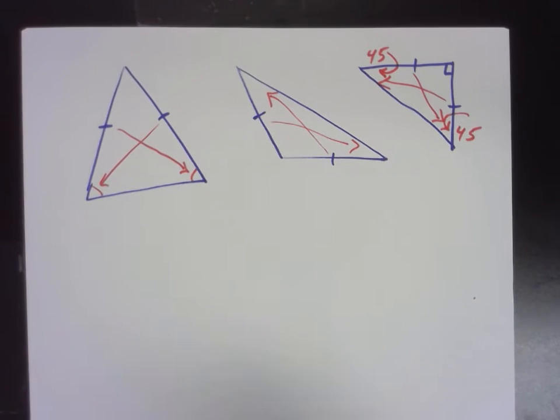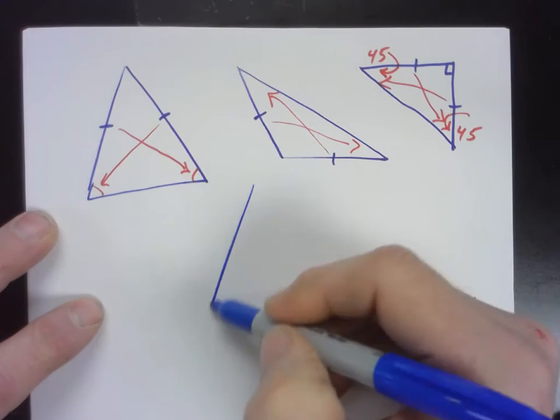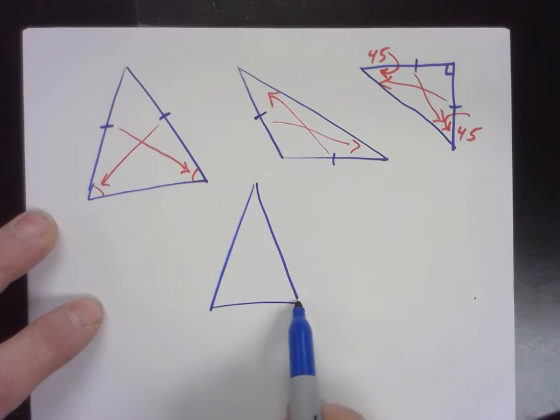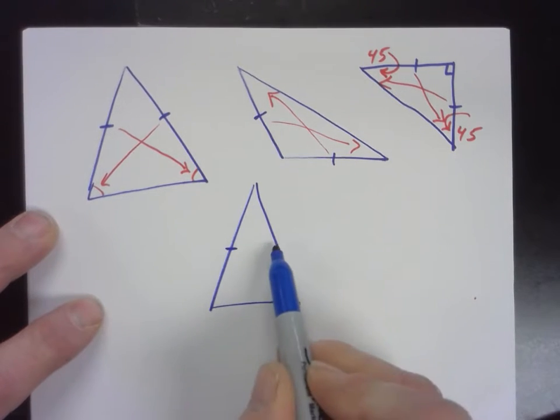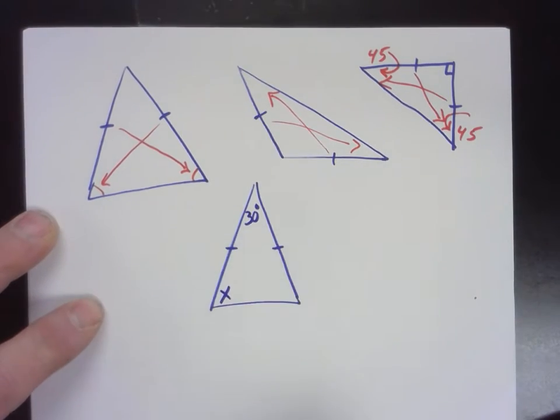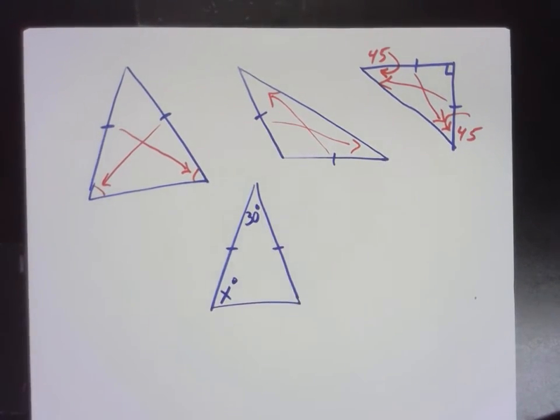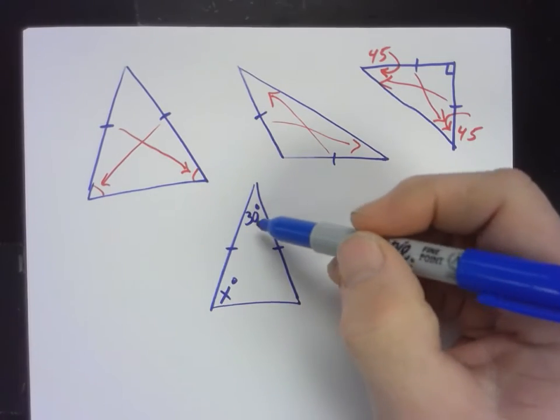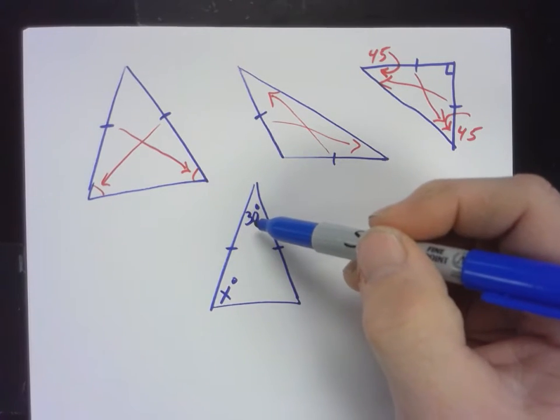A lot of times you'll see something like this. They'll give you an isosceles triangle, and they'll just tell you this angle right here, and then ask you to find the measure of angle X. A lot of kids will look at that and say, I can't, they've got to add up to 180, but I only know one of them.